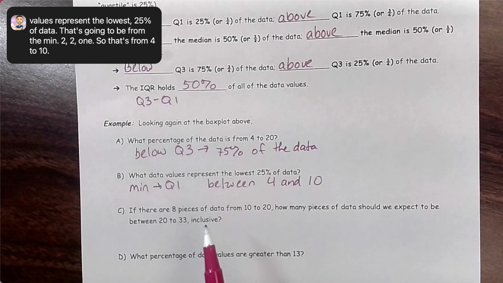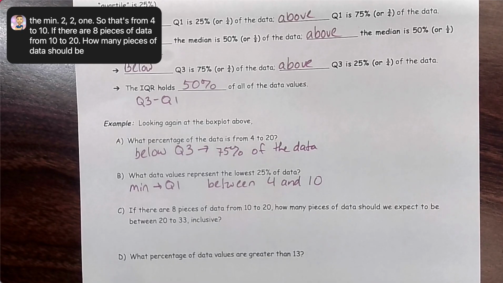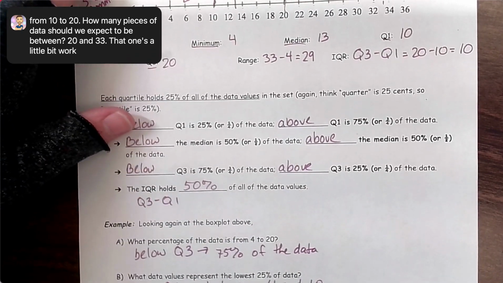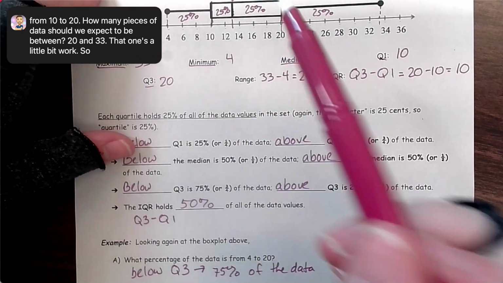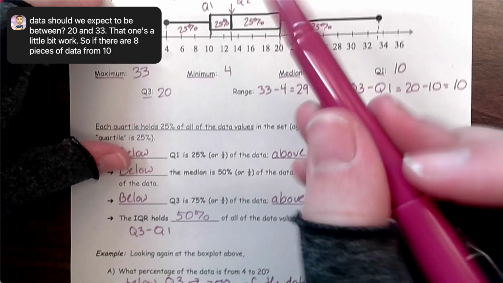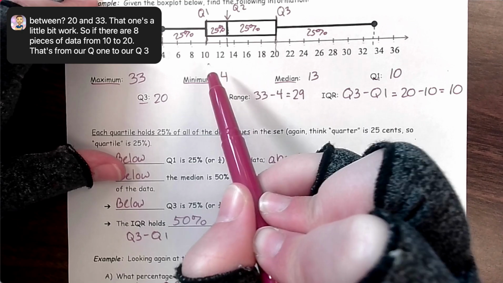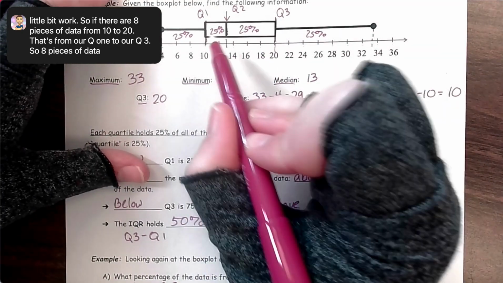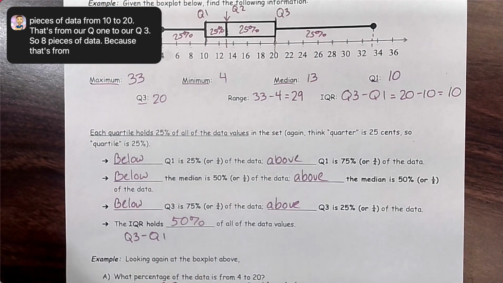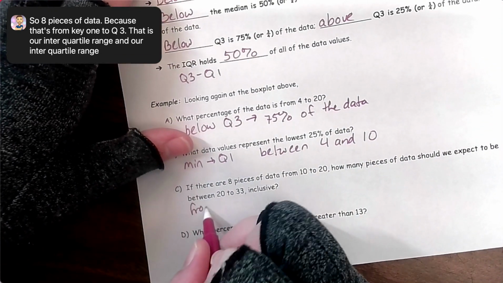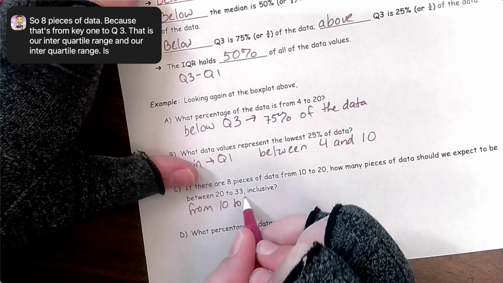If there are 8 pieces of data from 10 to 20, how many pieces of data should we expect to be between 20 and 33 inclusive? That one's a little bit wordy. So if there are 8 pieces of data from 10 to 20, that's from our Q1 to our Q3. So 8 pieces of data. Because that's from Q1 to Q3, that is our interquartile range, and our interquartile range is 50% of the data.